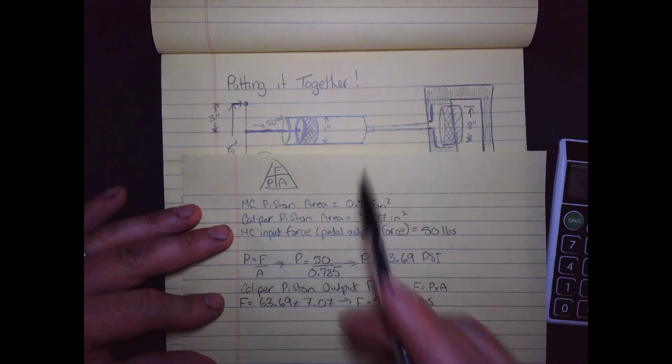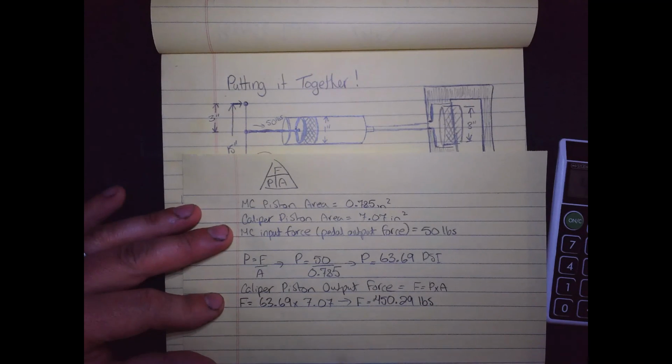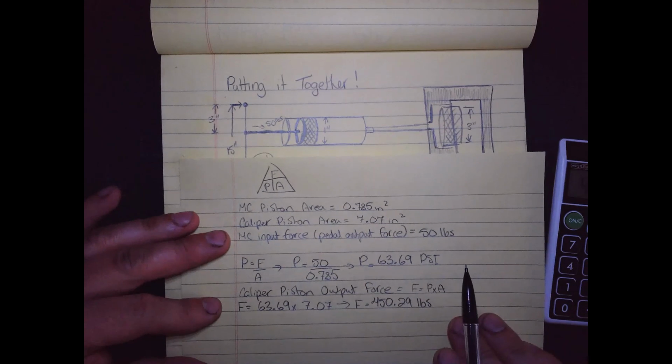So in this case here, because we had a small piston making the pressure and the output was a large piston, we're getting a multiplication, right? And this is very similar to what we're going to see in the actual braking system of the car.